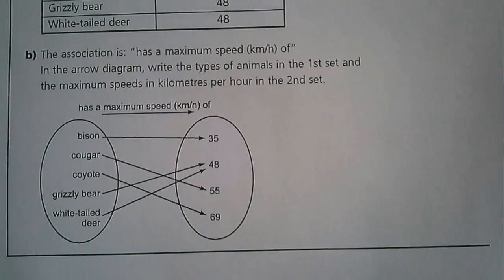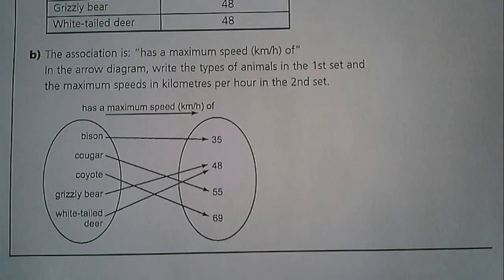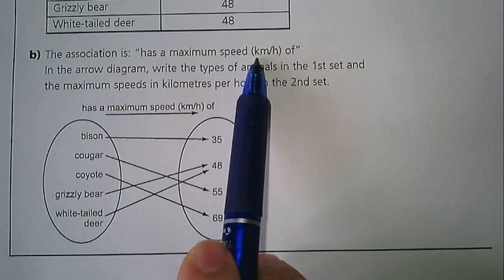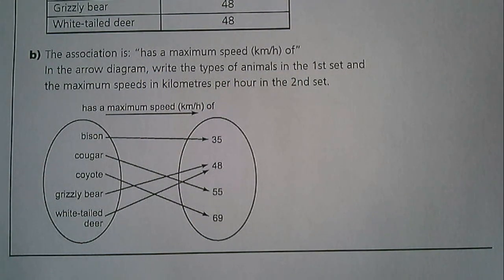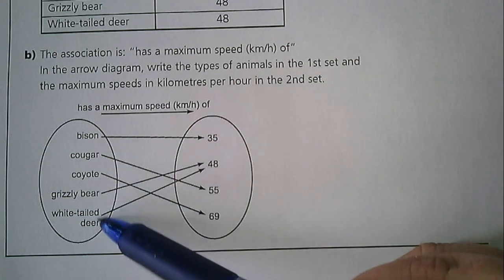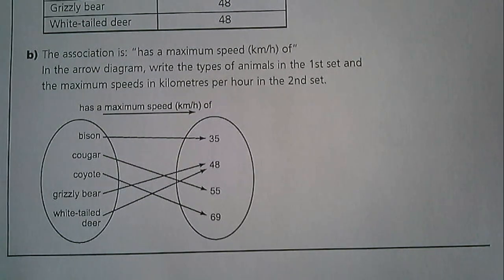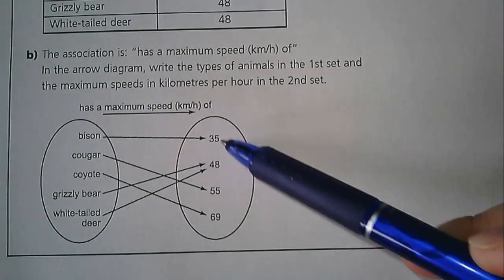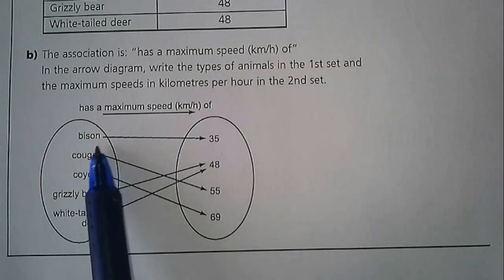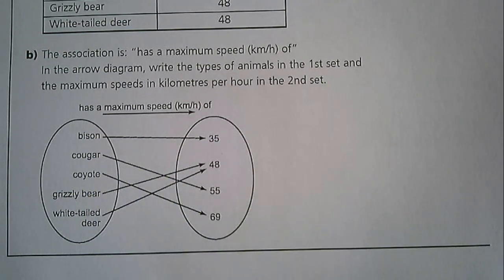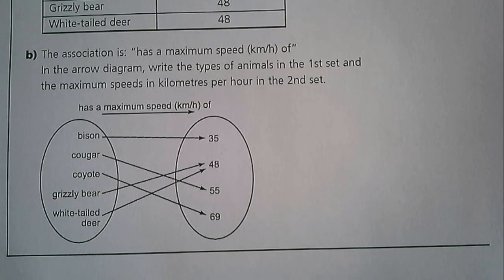What's the relationship between the animals and the maximum speeds? We could say that the relation is that they have a maximum speed of, and then we'll give the speeds in the next column. In the arrow diagram, all of our animals are listed in alphabetical order. Then we've listed all of our speeds in numerical order, and drawn an arrow to show which animals are associated with which speeds.